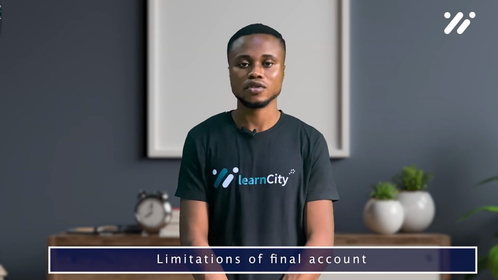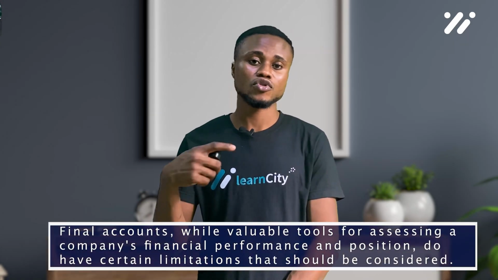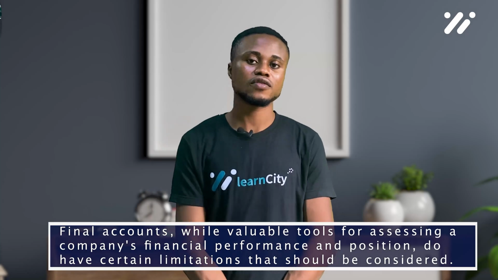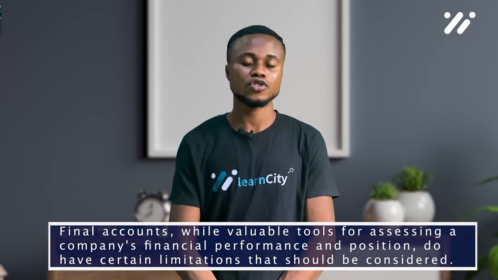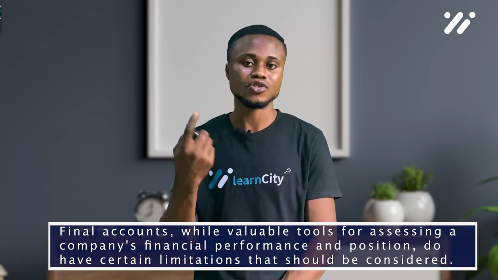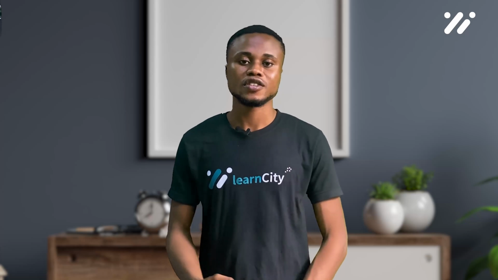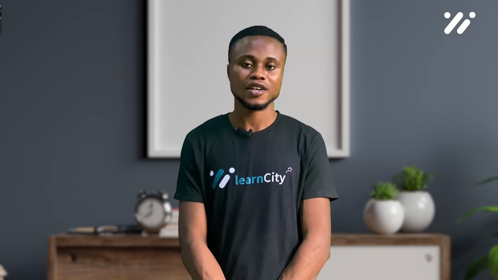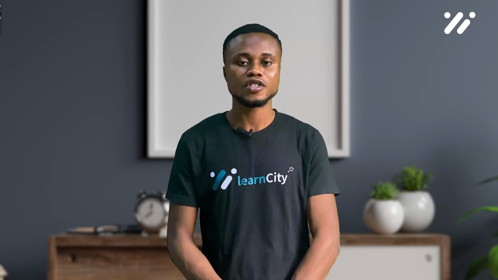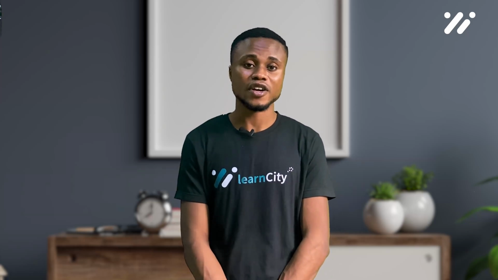Limitation of final accounts. That's very crucial. Final accounts, while a valuable tool for assessing a company's financial performance and position, do have certain limitations that should be considered, and I'm going to cover that in this course. These limitations can impact the accuracy and comprehensiveness of the information presented in the final accounts.